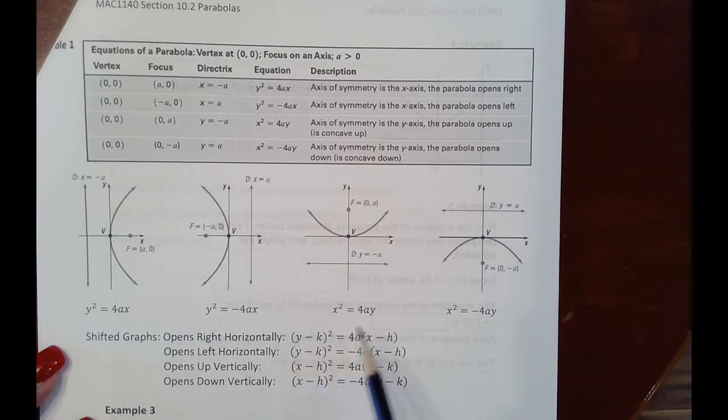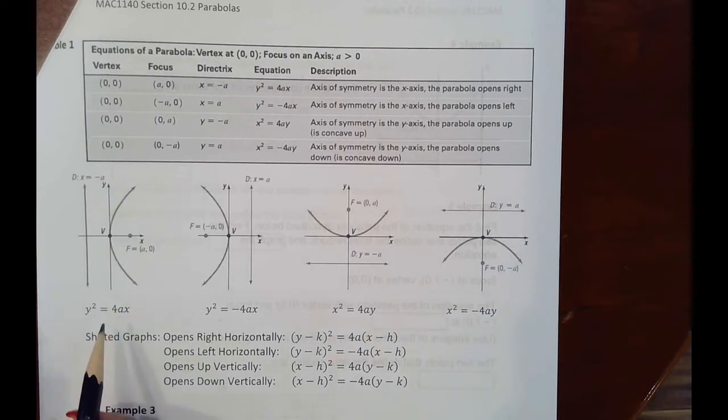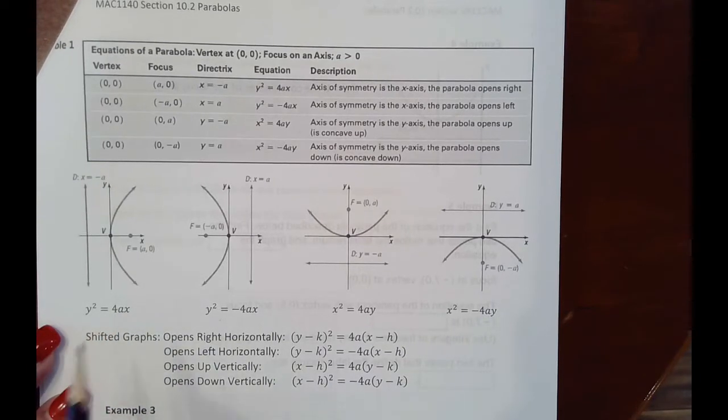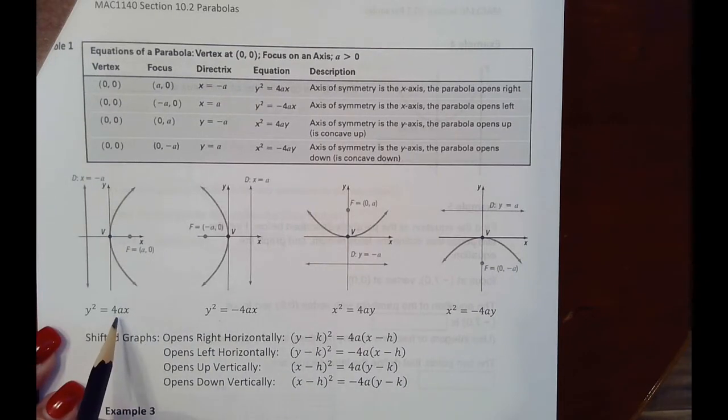Notice that in all four of these equations, you have one square term, but the other variable is linear. A is not a variable, it's a number. It stands for a number. Well, I guess you can think of it as a variable, but the only variables that we're specifically looking at are x and y. This is going to be a value that we're going to find. It's a distance. A is a distance.